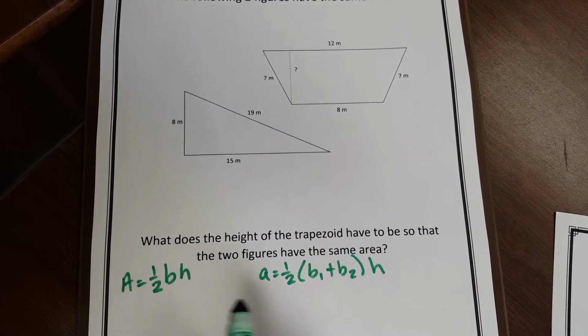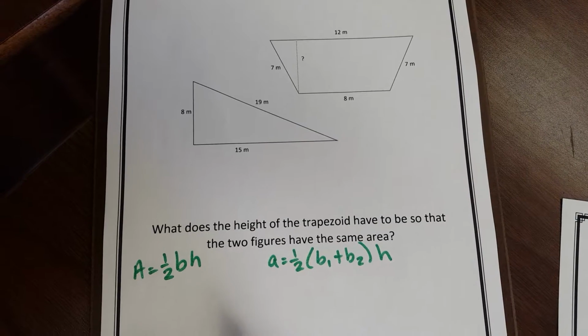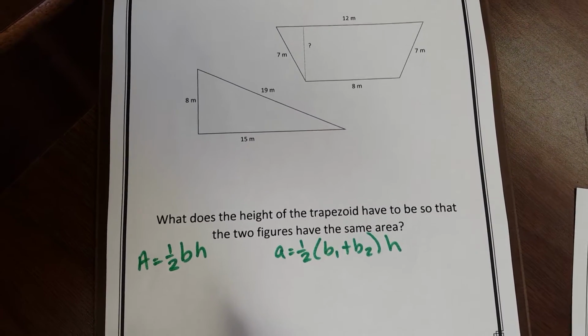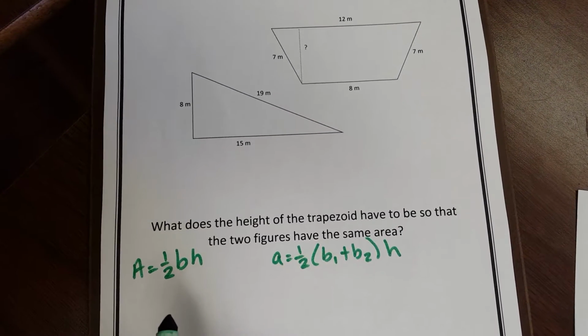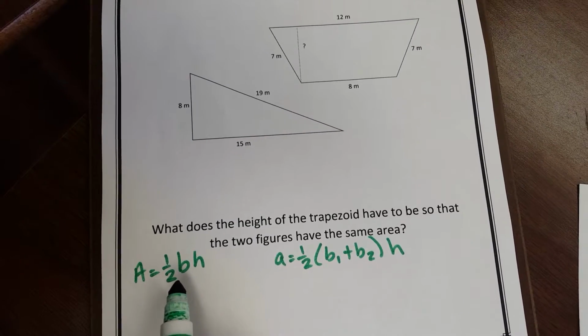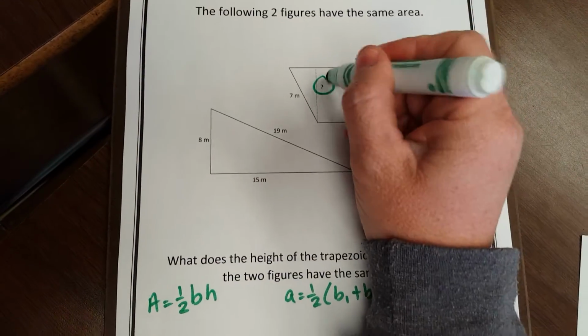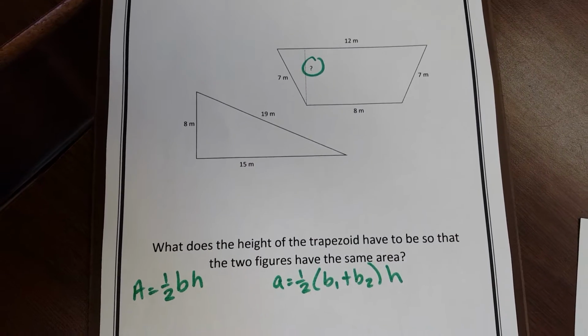So we need to start with two different formulas. Remember, these are different shapes. They need different formulas. Use your reference materials to determine the formula that you would need, okay? So this is for a triangle. I'm looking to determine the height of that trapezoid right there, okay?